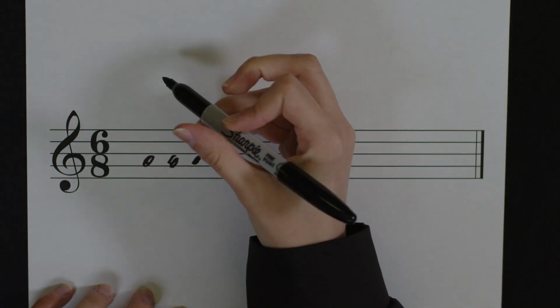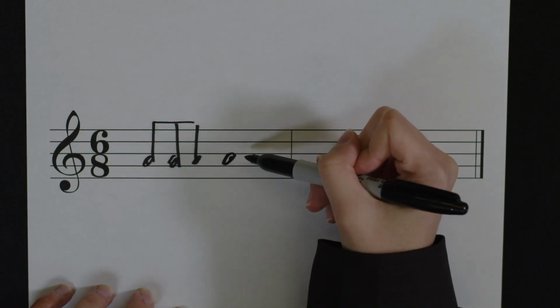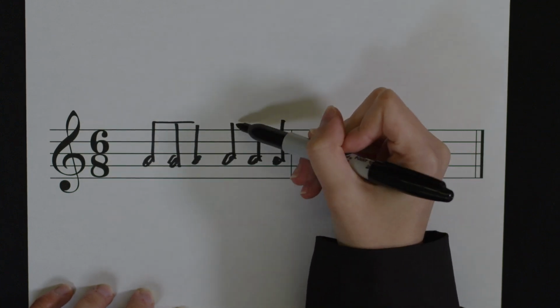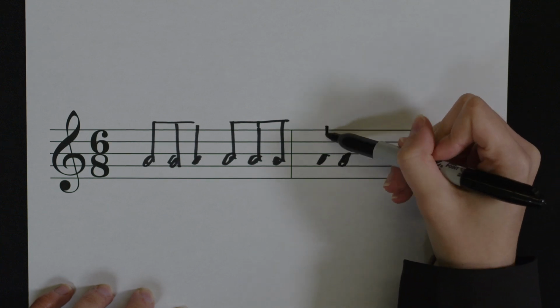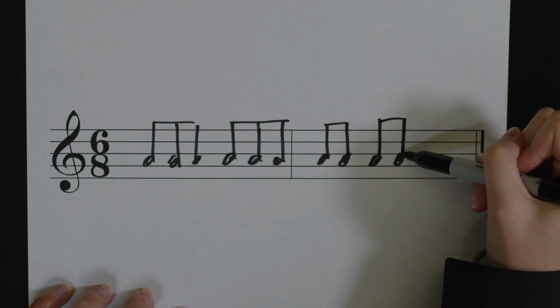The commutativity property, that's a lovely word, makes 6/8 time very interesting. Since 6 can be written as 2 times 3 or 3 times 2, the beats in a measure can be thought of as 2 groups of 3 beats or 3 groups of 2 beats. We can count them as 1, 2, 3, 1, 2, 3, or 1, 2, 1, 2, 1, 2.